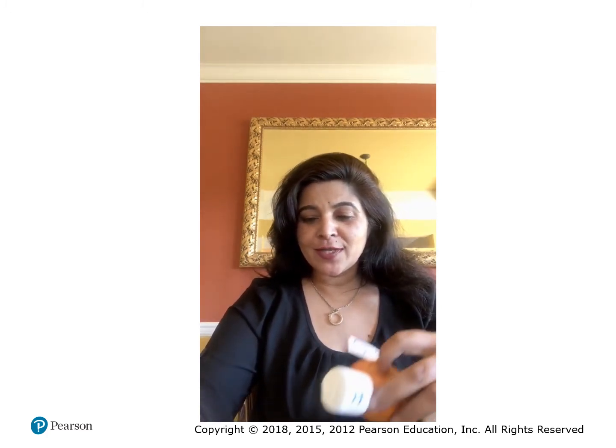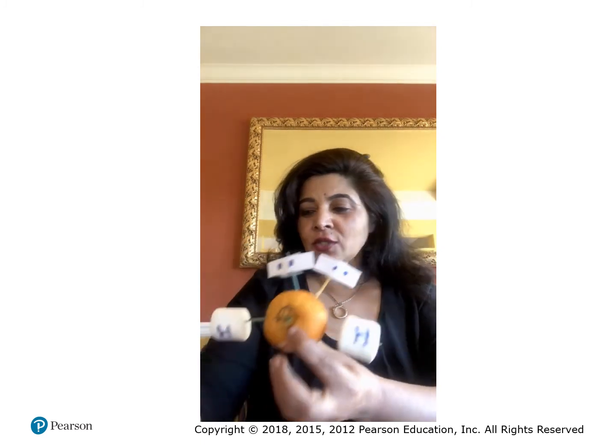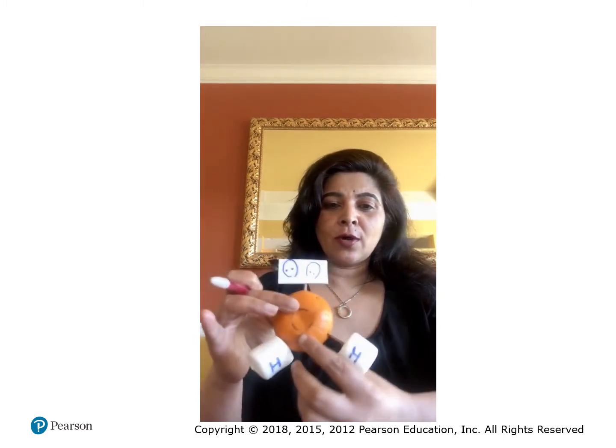Hi everyone. The right way to explain this would have been using a molecular kit, but I don't have that at home right now. So I've used some oranges and marshmallows to show you the model. The orange is representing the oxygen and the marshmallows are representing the hydrogen. I have seen in class students draw a structure of water something like this, but actually this is wrong. The right way of drawing the structure of water is this. Let me explain why.